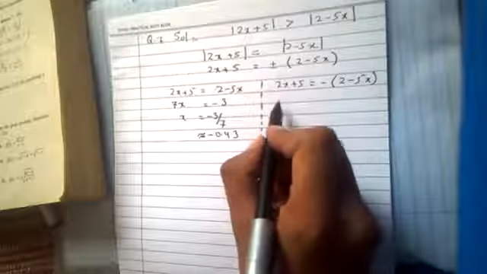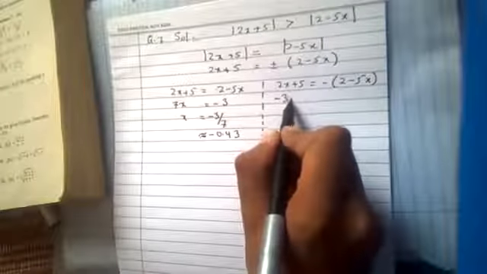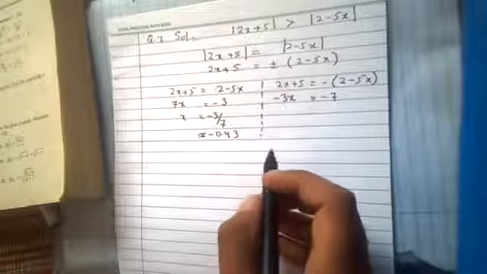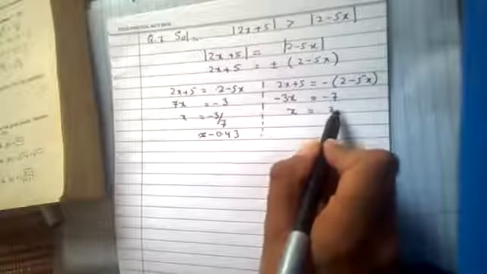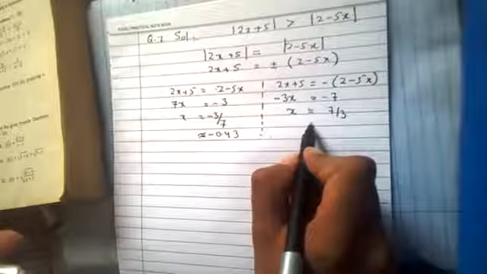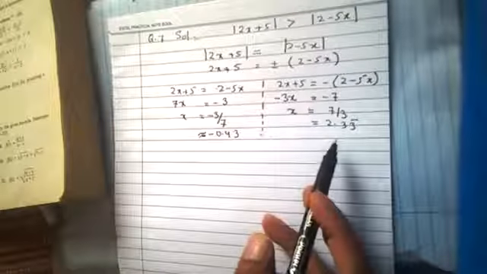Similarly, we will solve this. This is plus 5x when taken here. It becomes minus 3x is equal to minus 7, which gives x equal to 7 divided by 3. And 7 divided by 3 is approximately equal to 2.33 and so on. Now, these two are the boundary numbers. These are called the boundary numbers.